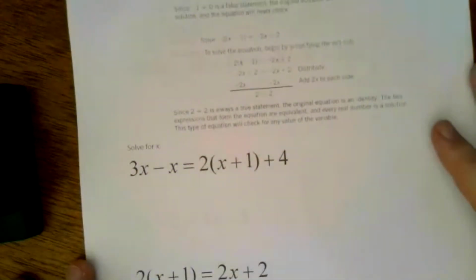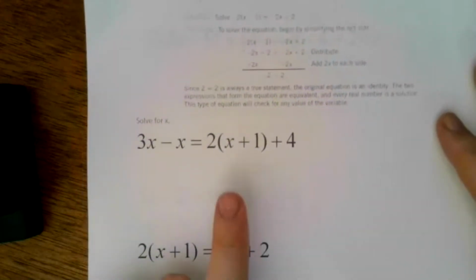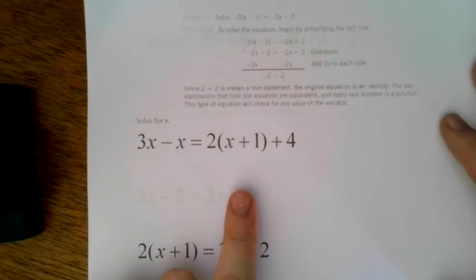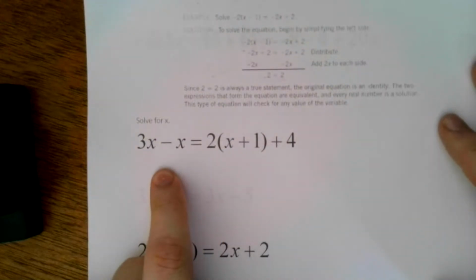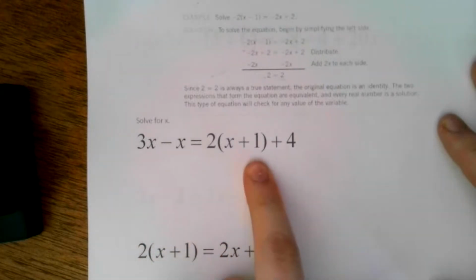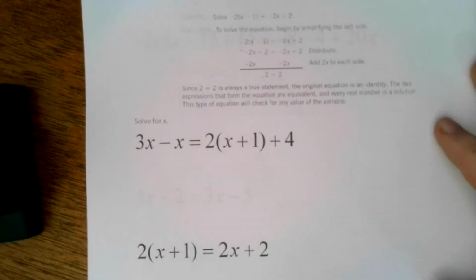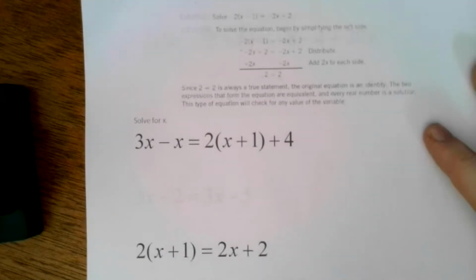Okay, so let's see some of the examples that we could have down here. So we have 3x minus x equals 2 multiplied by the quantity of x plus 1 plus 4. So what can I do to start solving for this equation for x? Well, first of all, we can do the 3x minus x equals 2x, and then distribute everything after the equal sign.